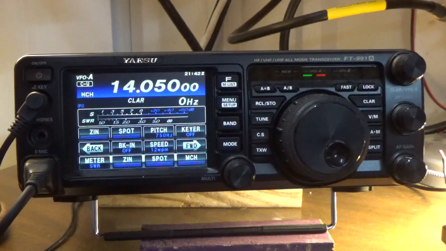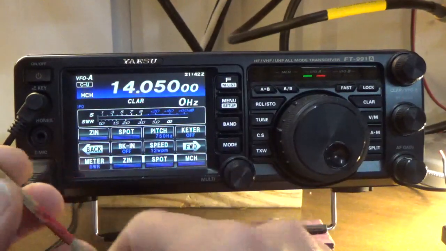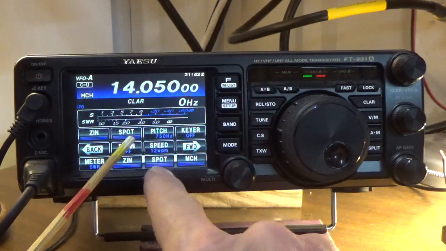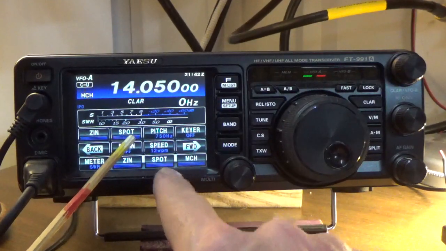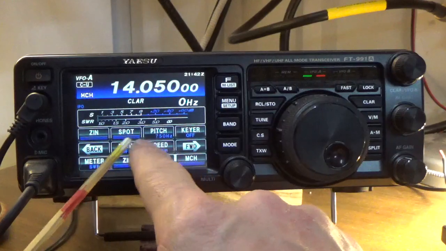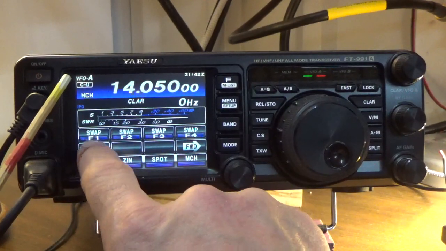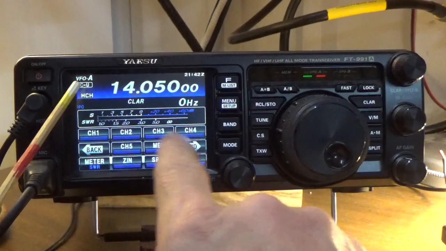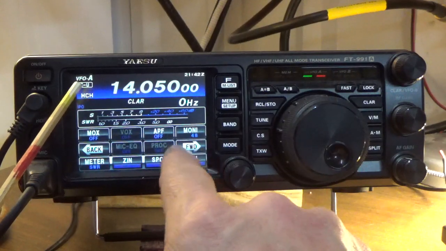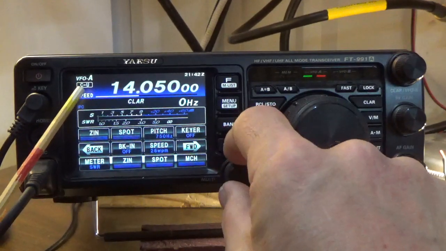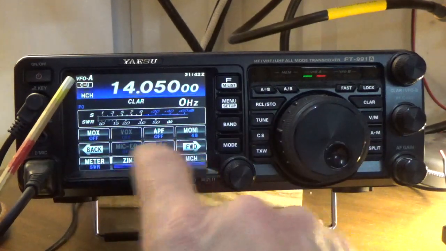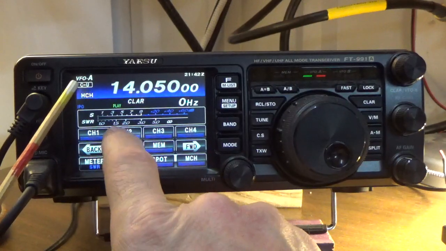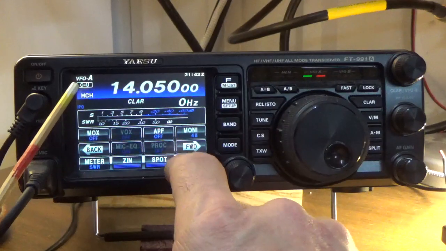Next thing is the keyer will always be off since I'm using a straight key on my setup. Keyer will be off. Speed, that's the speed that your pre-recorded messages you program into the 991A are played back. So if I have it set to 12, if I go to one of my pre-recorded messages, and if I change the speed to, say, 25, and change it back to 12, that's where I like it.